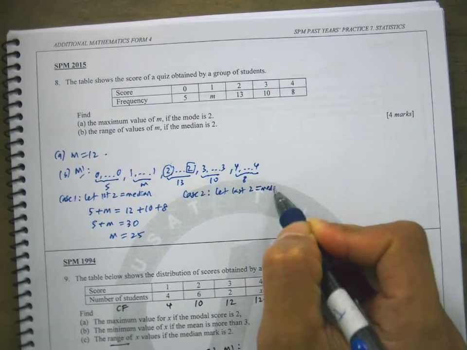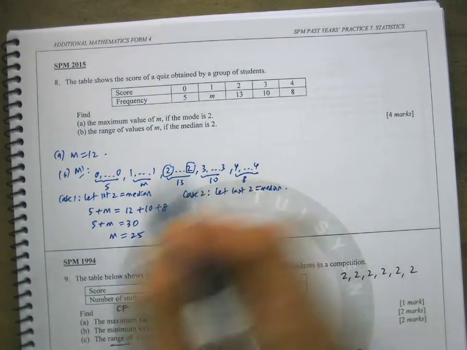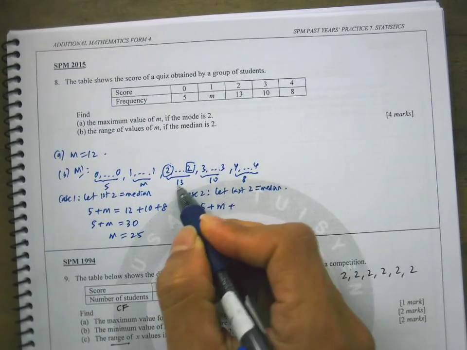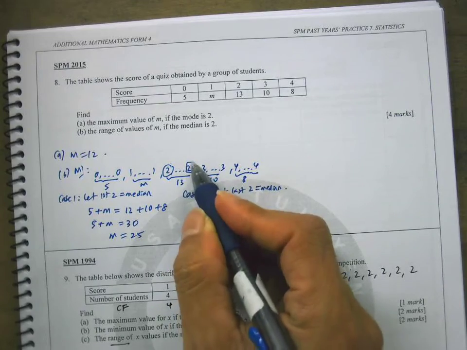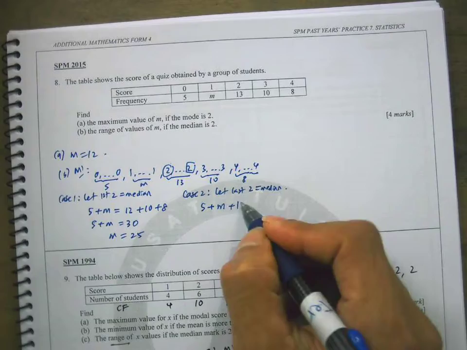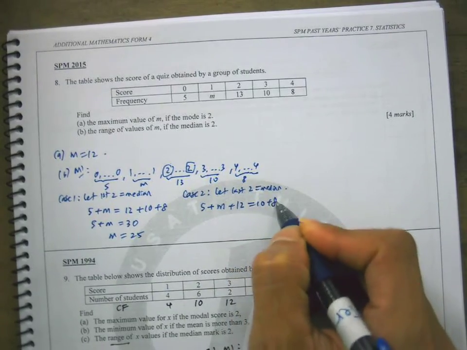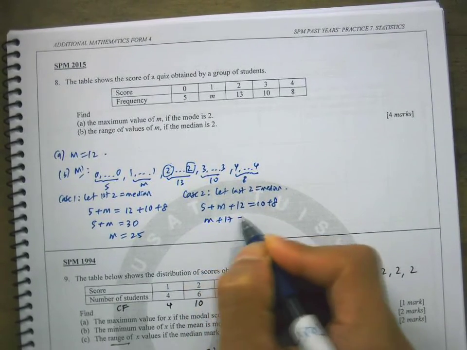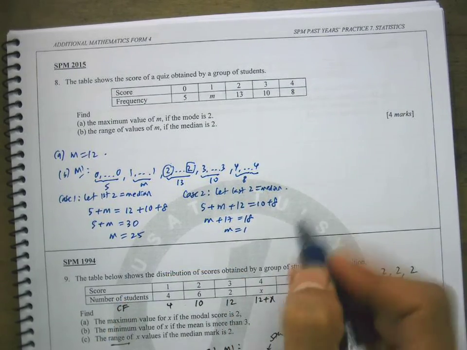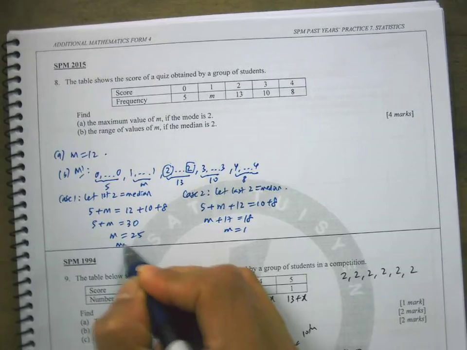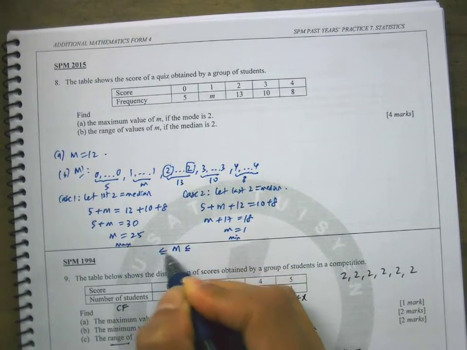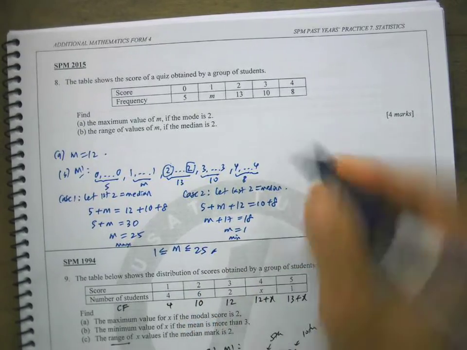Now the second case is we let the last number 2 become your median. When I say the last number 2, I'm referring to this. So the total frequency on the left is 5 plus m. Now we plus 12. Remember it's 12 because if this is your median, I cannot count this number 2 anymore. I'm left with 12 numbers on the left and I have 10 and 8 on the right. So m plus 17 is 18, m should be 1. Now one represents the maximum, another represents the minimum. So if this is the maximum, this is your minimum. So my range of values of m should be anywhere between 1 and 25.